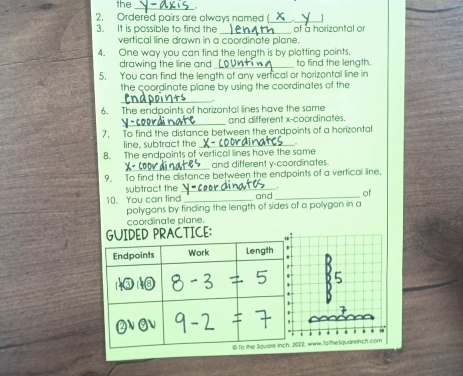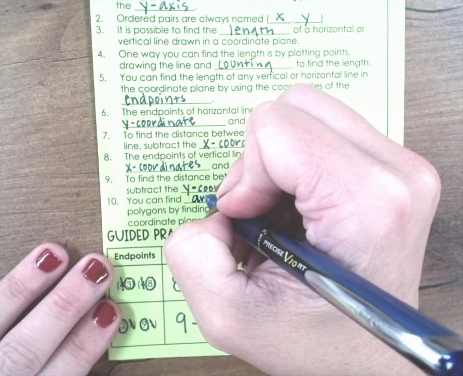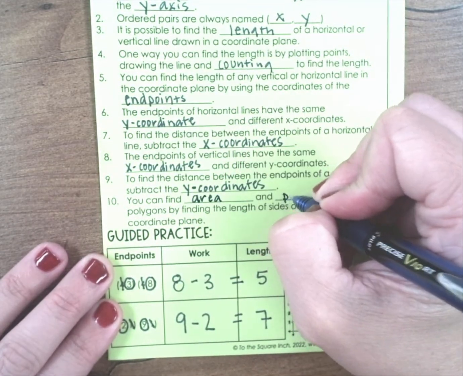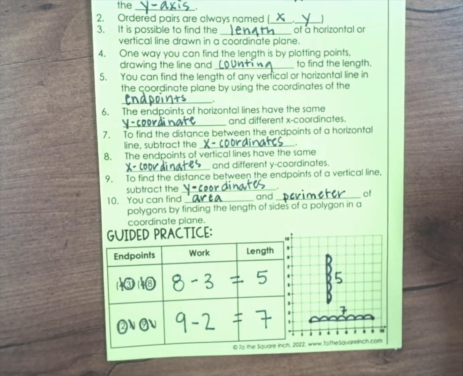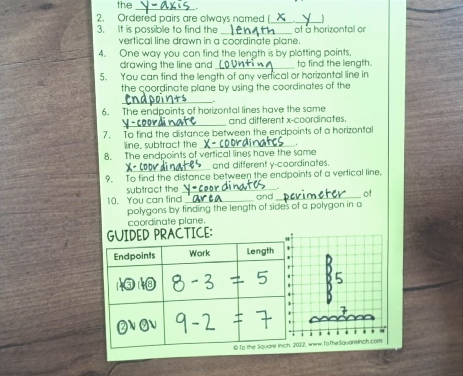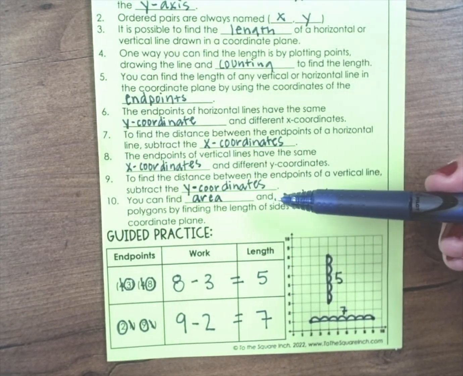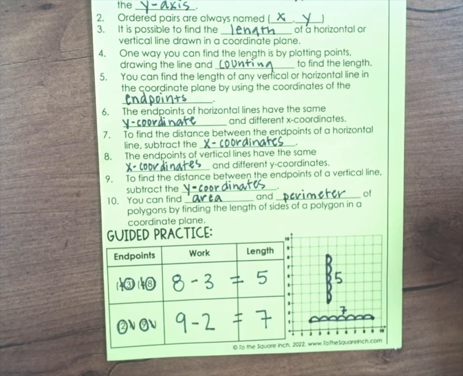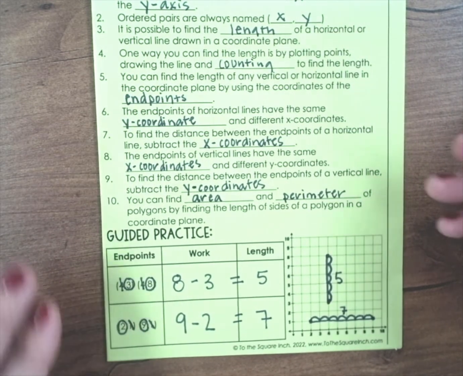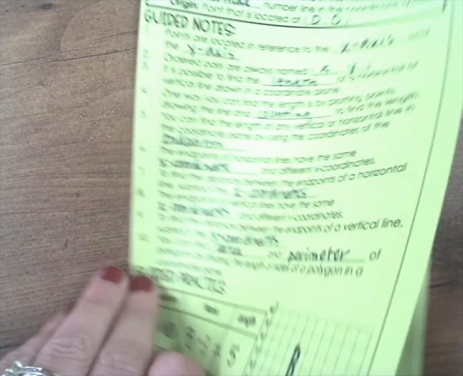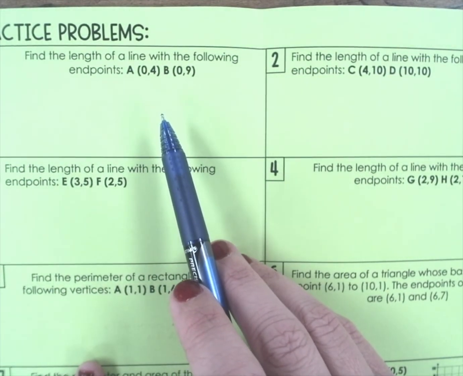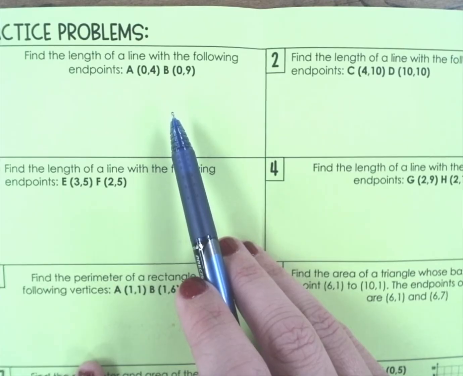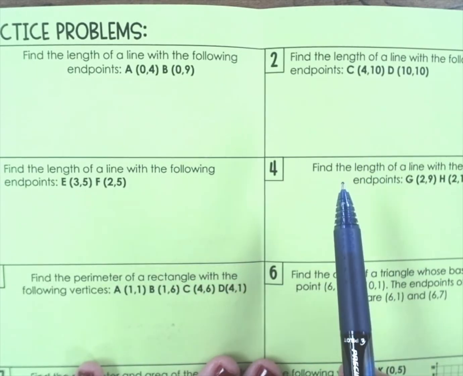You can find the area and perimeter of a polygon by finding the lengths of its sides in a coordinate plane. Okay, so let's go ahead and flip to the inside and take a peek at our assignment here. So if you notice our first 4 questions, you're just finding the length of a line with the following endpoints. Notice it just gives us the endpoints.